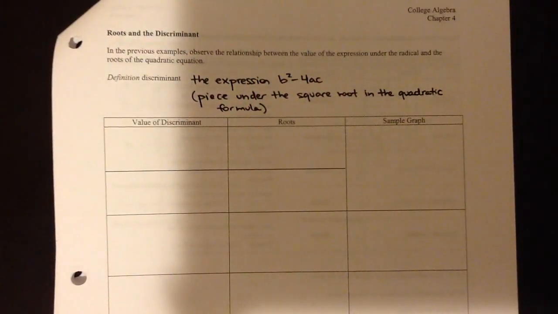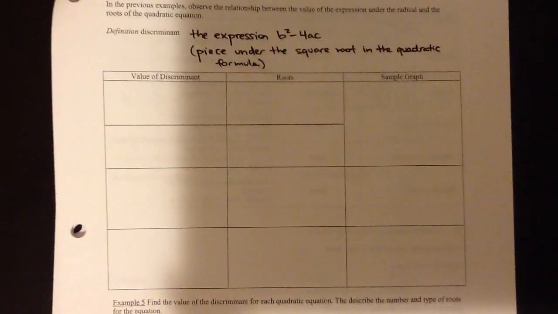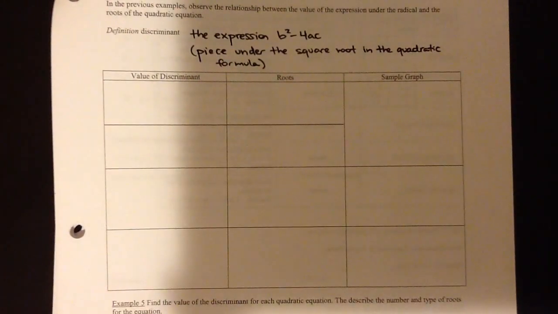Okay, the piece under the square root in the quadratic formula. And like I was just going over with you, depending on what's underneath the square root, that's going to tell us how many solutions I get and what type of solutions they are. So we've got 4 different possibilities based on the 4 different examples that we just talked about. So 4 possibilities, starting with possibility number 1.